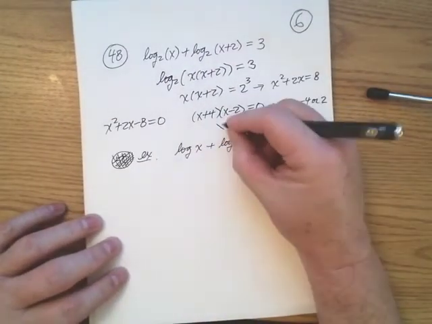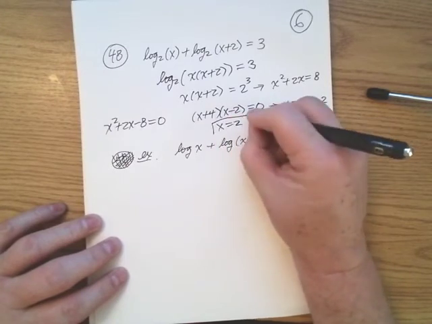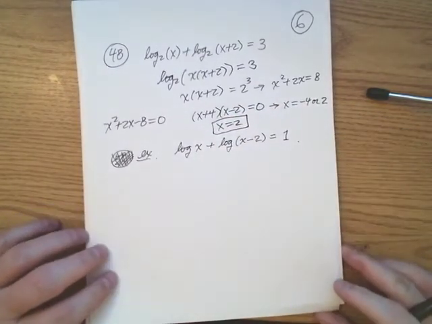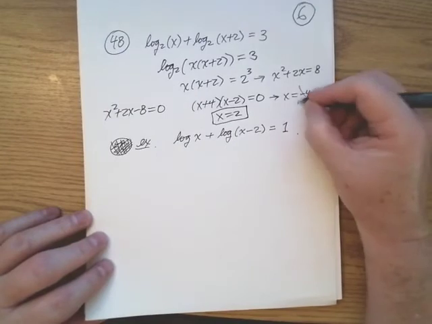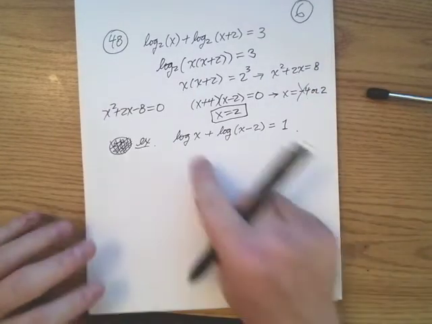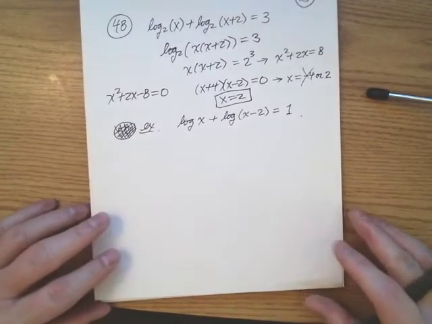Okay, so x equals 2. Does that work? Yes. Go back and take a look at it. That one works. We've got to kill off this one. That doesn't work. Okay, let me do one last one here where the answers are not so neat.